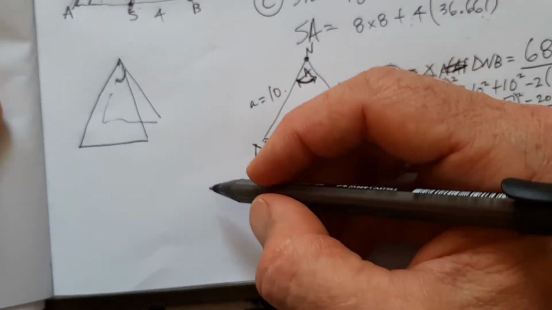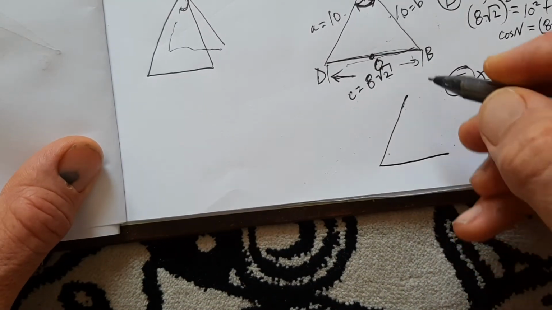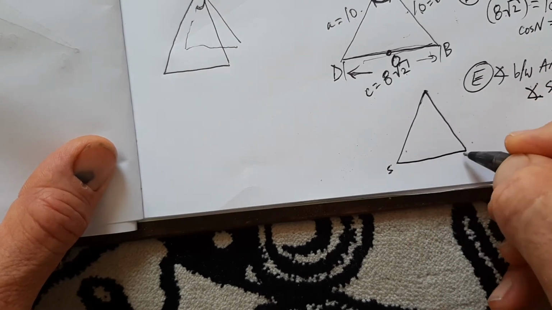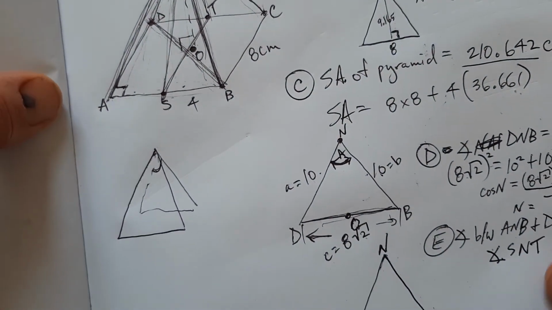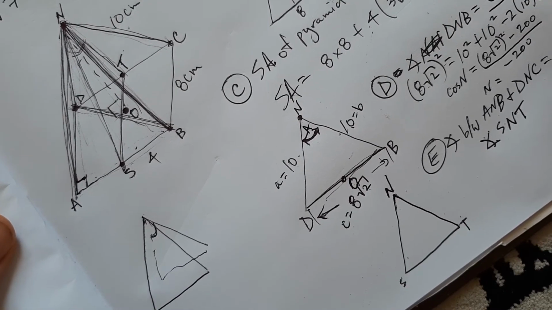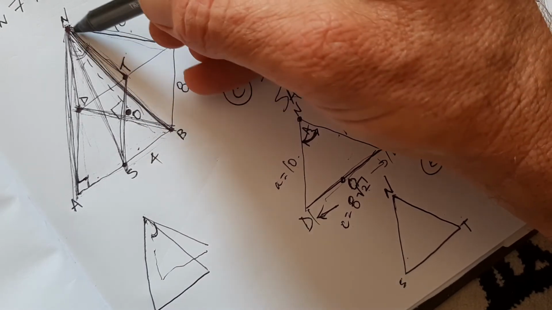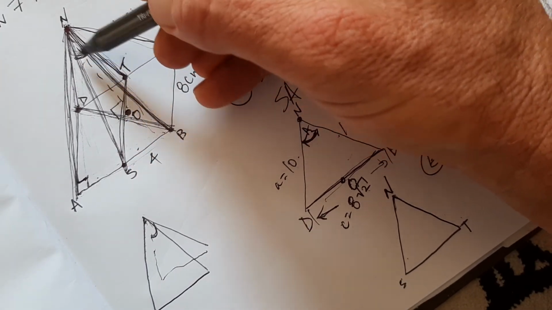So let me draw this. I'm going to draw a triangle with S, T, and N, the top of the triangle. It's going to be sideways on here just for a second. I won't do this the whole time. But this is the triangle I want, triangle NST, and I want to know this angle NST.